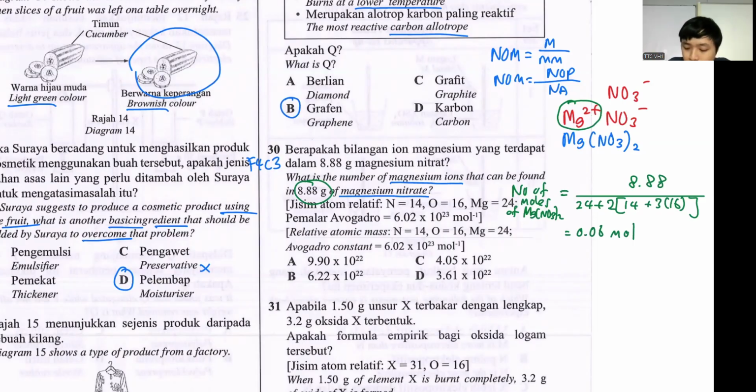Then if you want to find number of particles, in this case number of magnesium ions means number of particles, you have to use number of mole multiplied by the Avogadro constant. So number of ions is 0.06 times 6.02 times 10 to the power of 23.